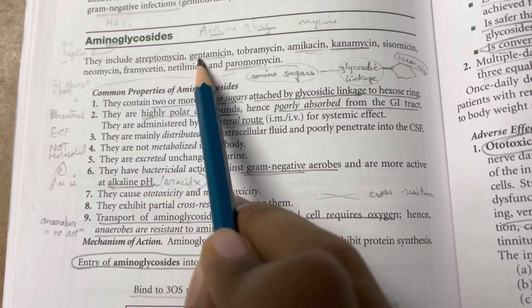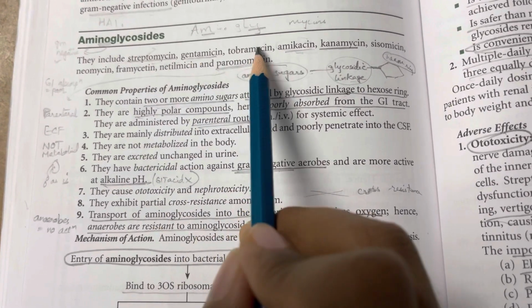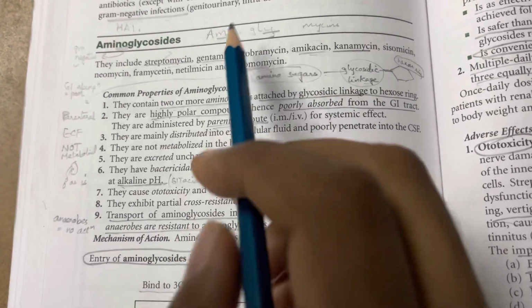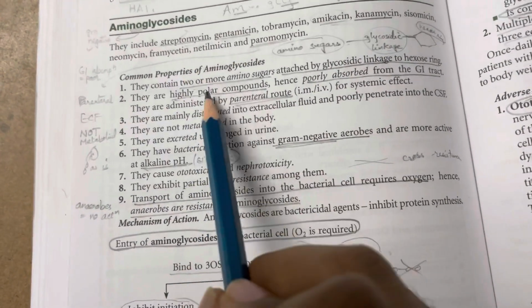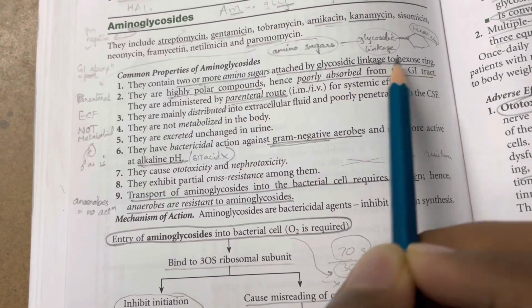Strepto, T for tuberculosis. Genta, it is gentle, so it's not used in tuberculosis but in other infections. Gentle, so air, right? So effective in Pseudomonas aeruginosa, etc. So, two or more amino sugars attached by glycosidic linkage to the hexose ring.